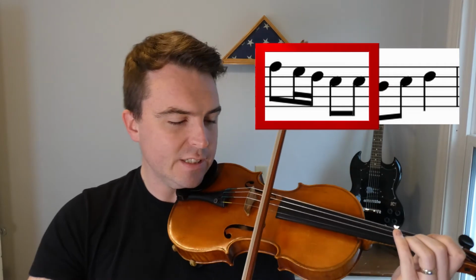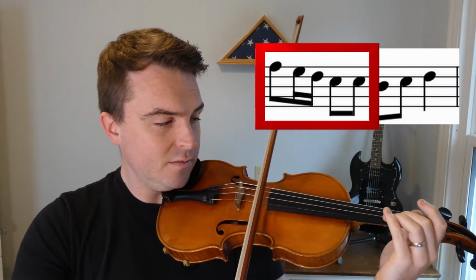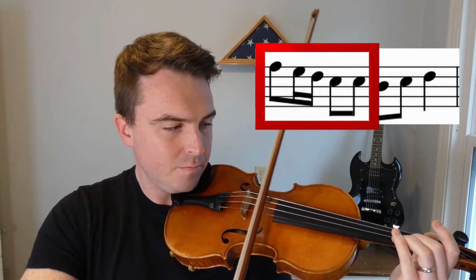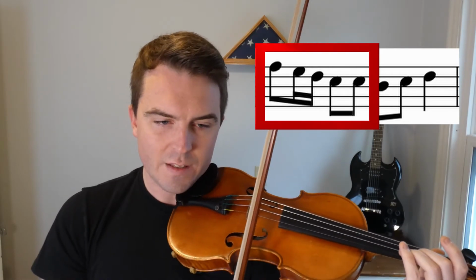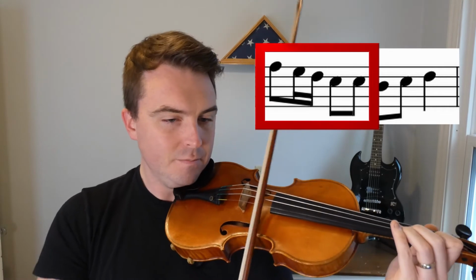It's a little easier on these two beats. These last two C sharps, you'll notice I'm moving my bow in the same direction like this. We just call that an up up. That gives it that nice little bouncy, short, crisp, bouncy feeling.